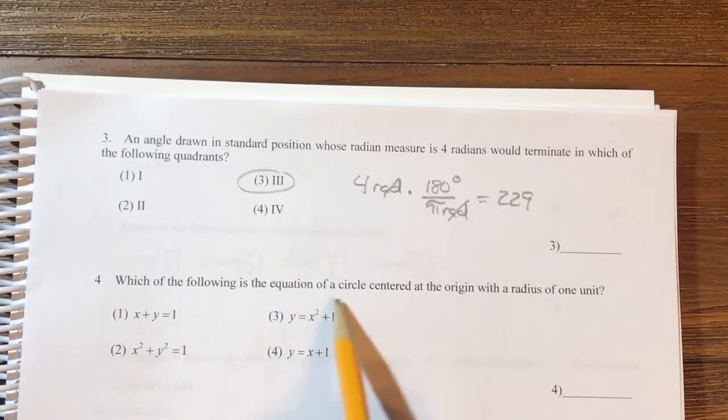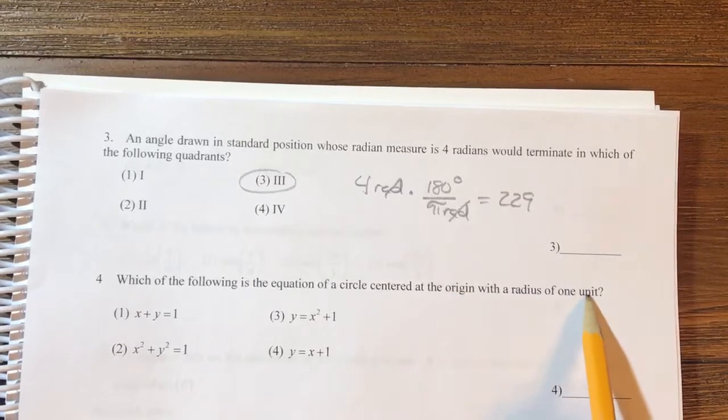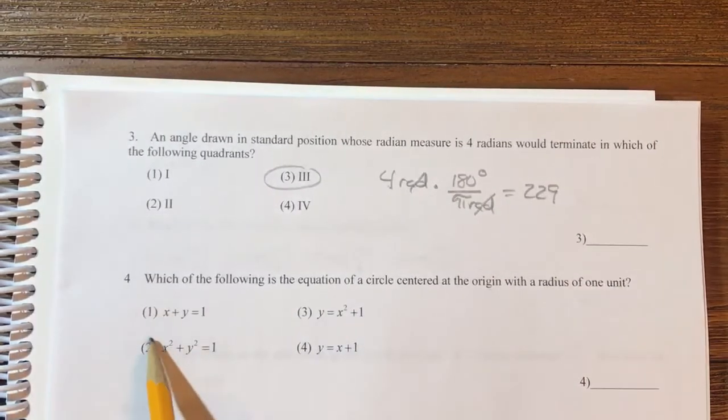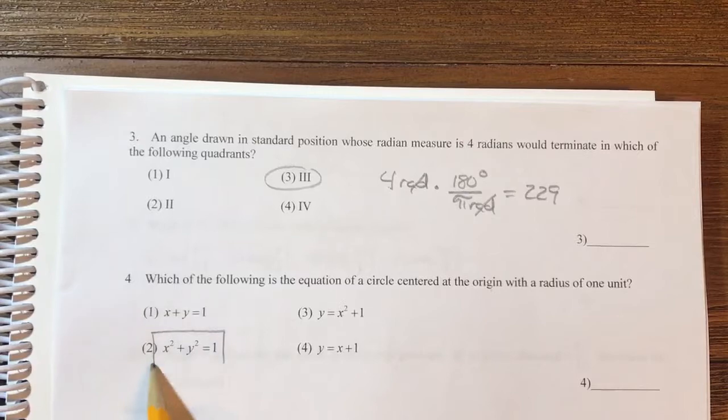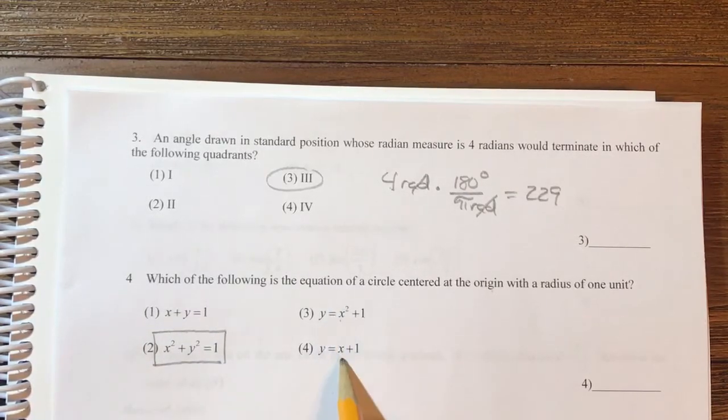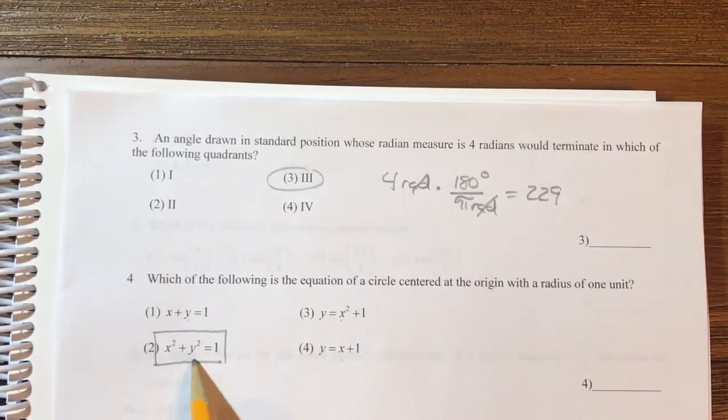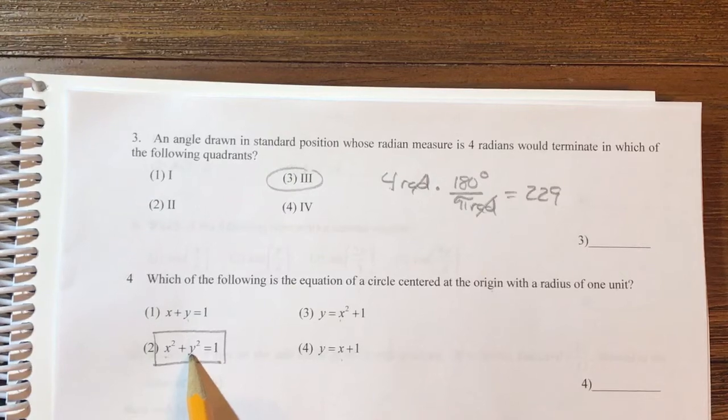Which of the following is the equation of a circle centered at the origin with a radius of 1 unit? All right, this is one of the key things you got to know. Just got to know it. That's a parabola, that's a line, that's another line. If it has x squared or y squared, it's a circle. So there's our unit circle with a radius of 1.